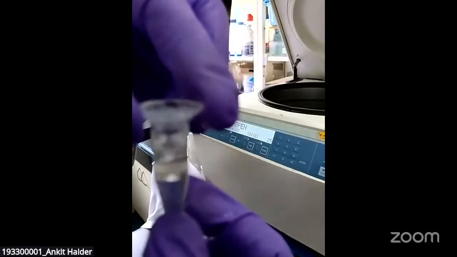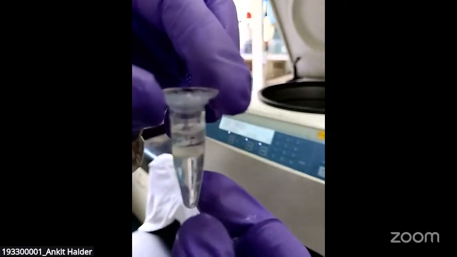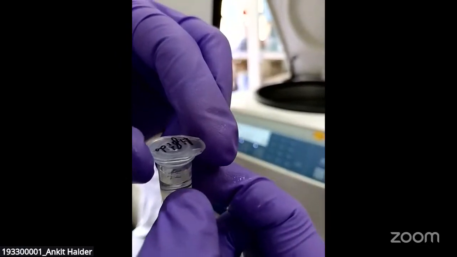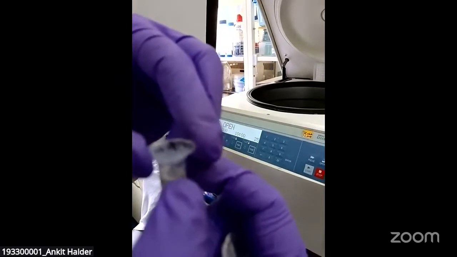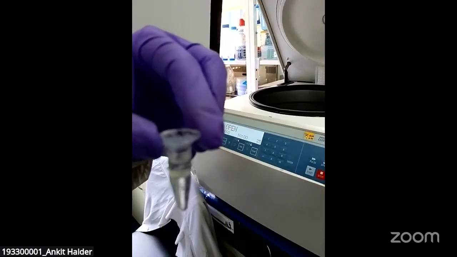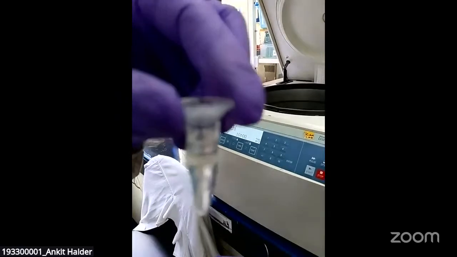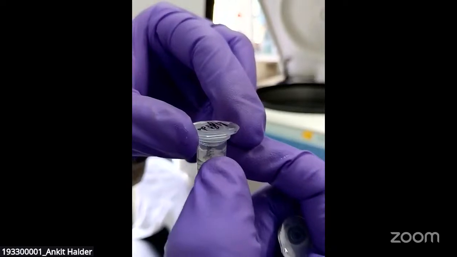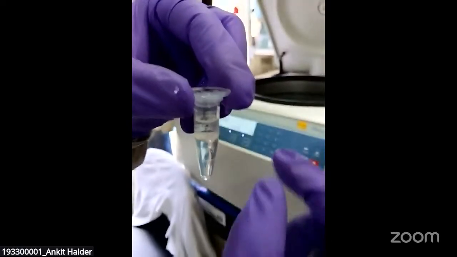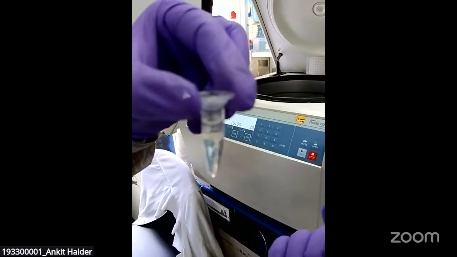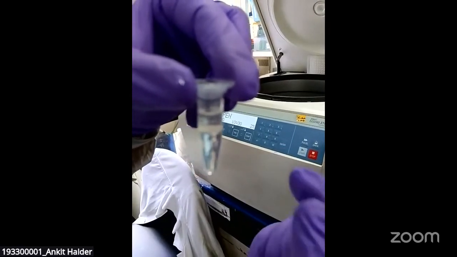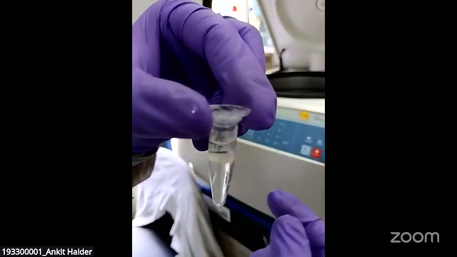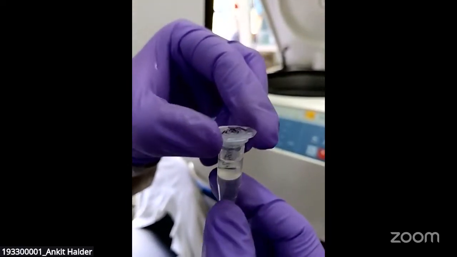In the lower part, there will be lipid molecules. They are dissolved in the chloroform. In the middle part, there will be proteins, and in the upper part, there are the polar metabolites, which are dissolved in the methanol. Now, suppose from one sample you are trying to do metabolomics and lipidomics. If you take the upper layer, you will go for drying and you will get the metabolites there. And if you dry the lower part, you will get the lipids from the sample.